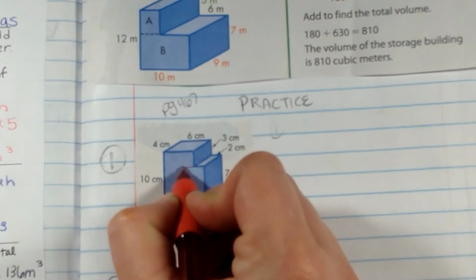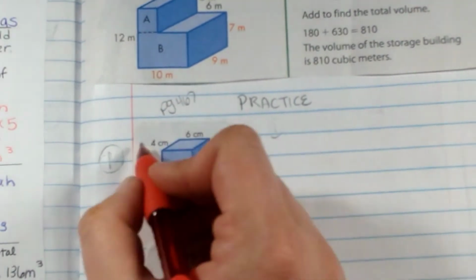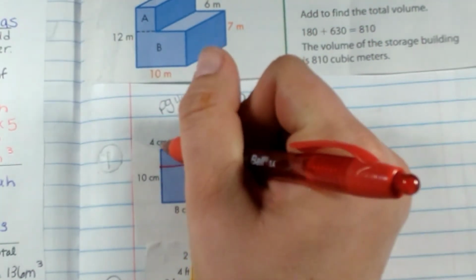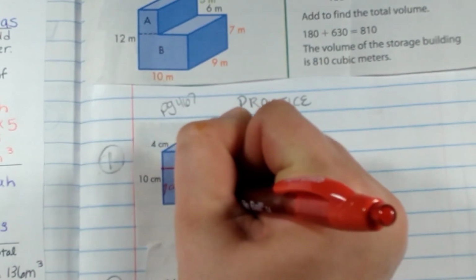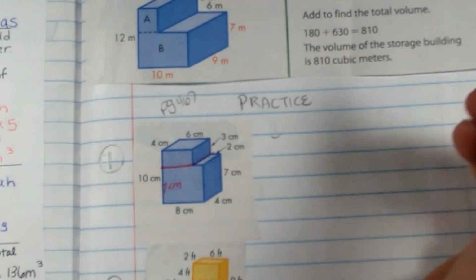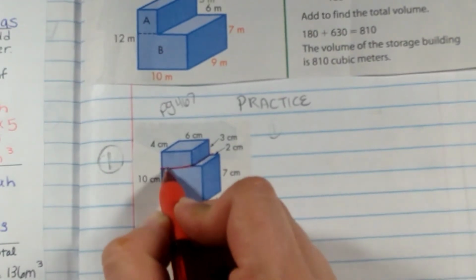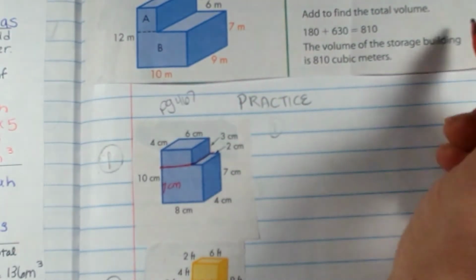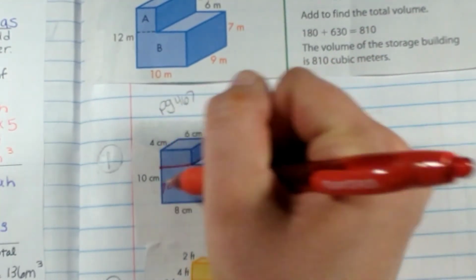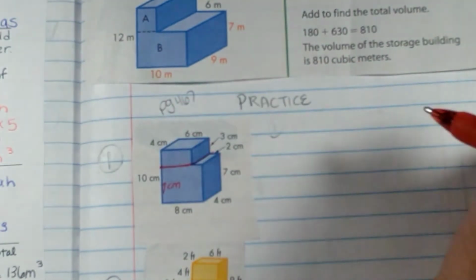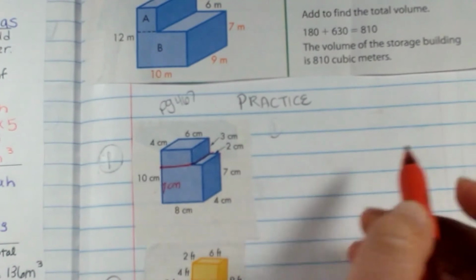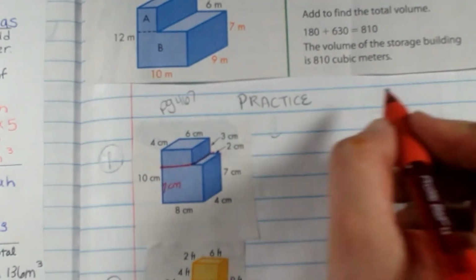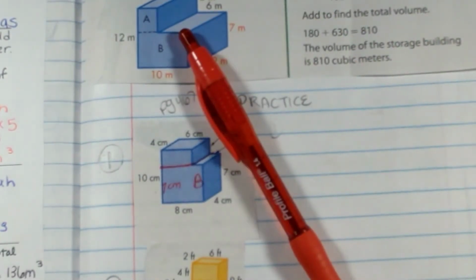So here I'm going to draw my line, and drawing a line is important because I know where to cut it off here. Okay. If this is 3 centimeters and this whole thing is 10, then this little part here has to be 7 centimeters. So now I have my height, my length and my width for this figure. You can see it's 7 right here too, so it's the same height here as it would be over here. If I chop this top off, it's going to be the same across the way. So this is B, and this will be A.